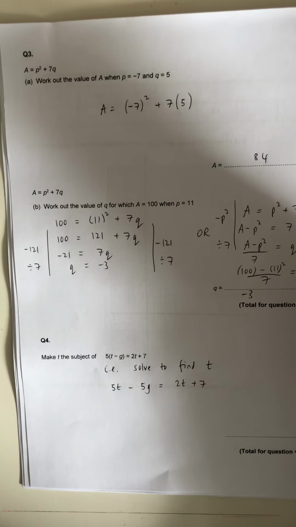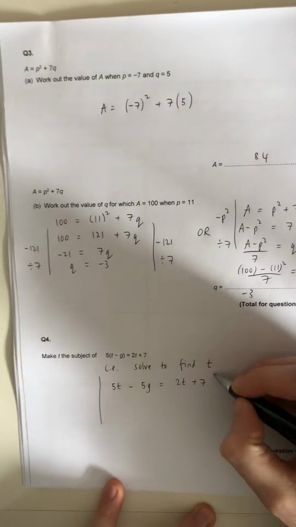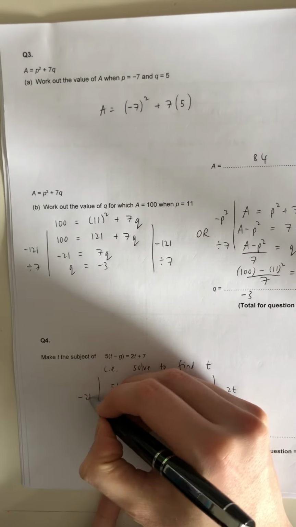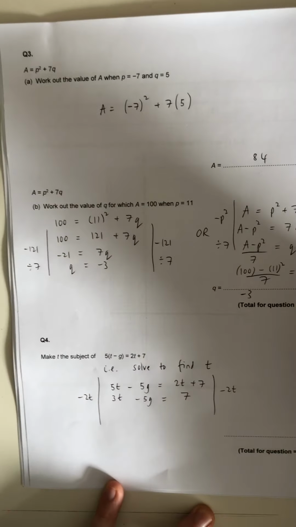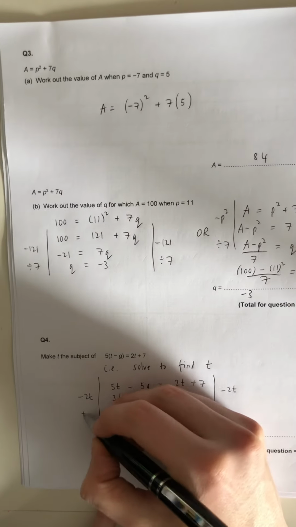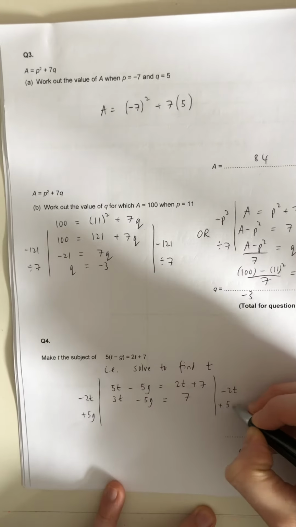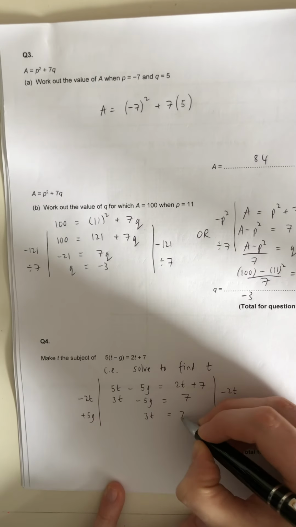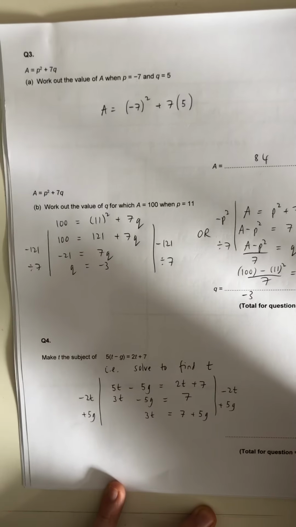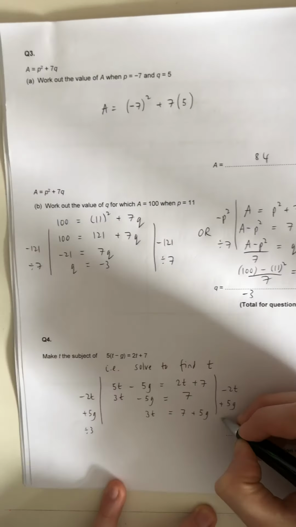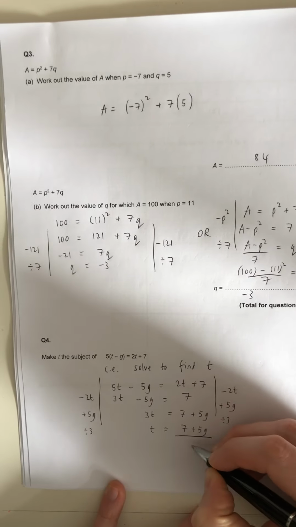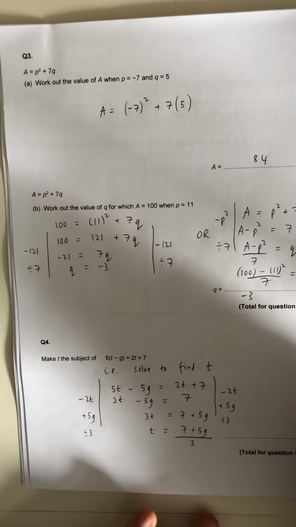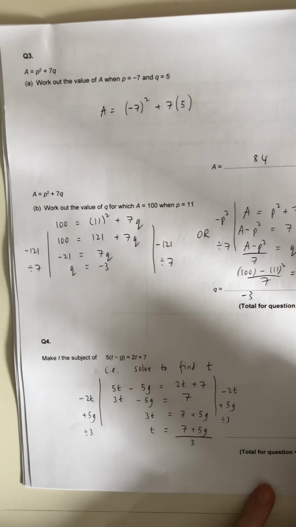I prefer to keep a positive t, so I would take everything to the left-hand side. So I would subtract 2t to get 3t minus 5g is equal to 7. Then I'll add 5g. Again, just treating it like an equation. To get 3t is equal to 7 plus 5g. And then finally divide by 3. Don't like the division symbol in algebra, so you use a fraction line. Everything divided by 3. And that would be your final answer. And this page is out of 8.